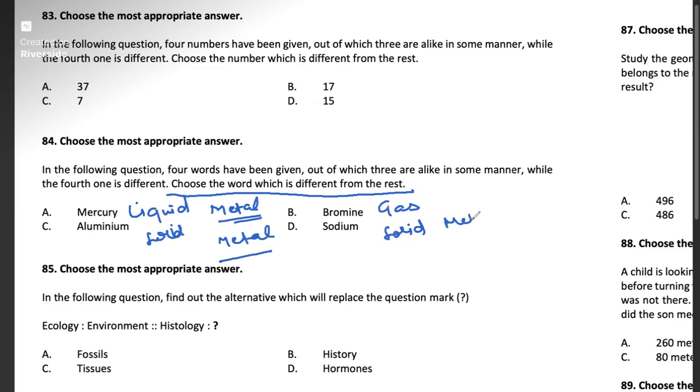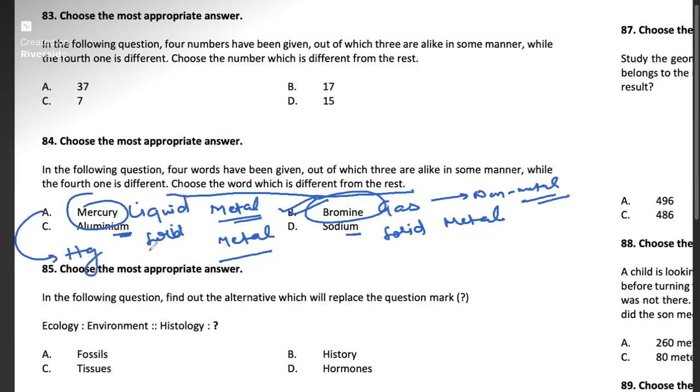Sodium is also a metal. Wherever you have almost 90% of them, metals will have 'ium' in their scientific name. These are all metals. This is bromine, a non-metal. Mercury, even though it's a metal, doesn't have 'ium' in its name. So there could be exceptions.